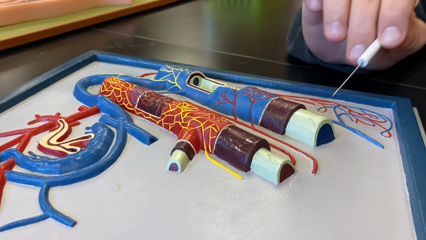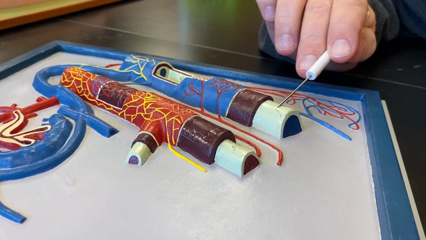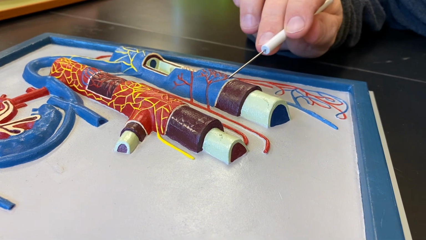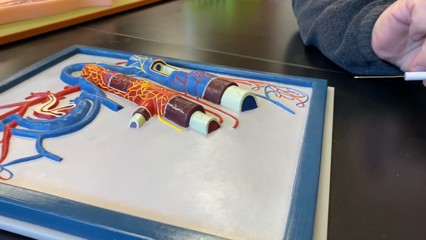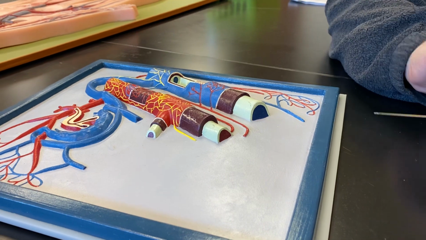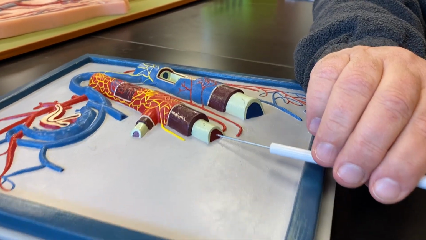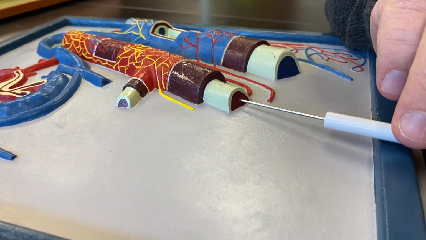The vein is the same way. We have a tunica intima, a tunica media, and a tunica externa. In this case, it's blue. Both of these vessels have a lumen where the blood flows. Here it is in the vein, and here it is in the artery. The arteries tend to be narrower. They are higher pressure vessels.